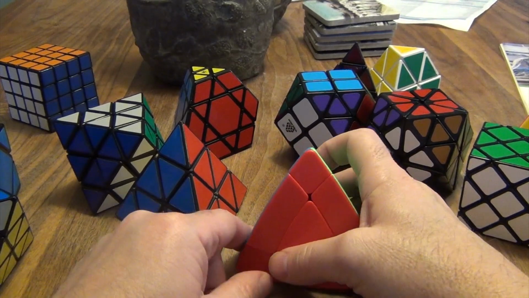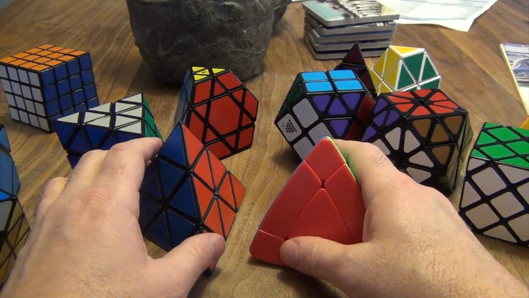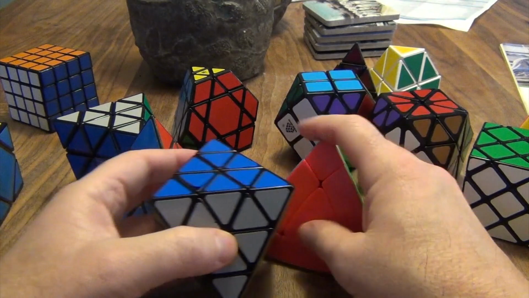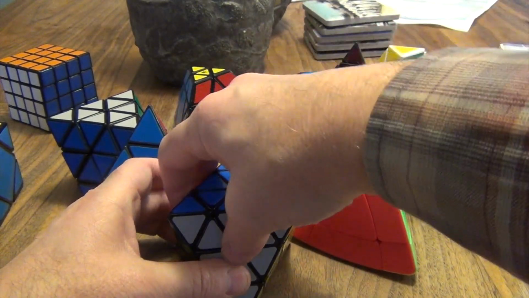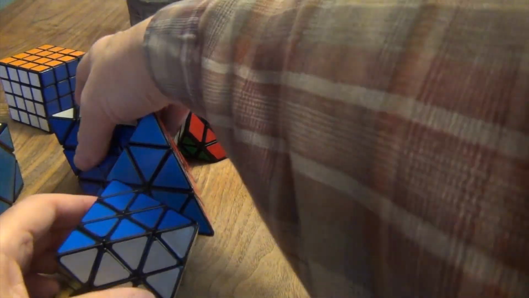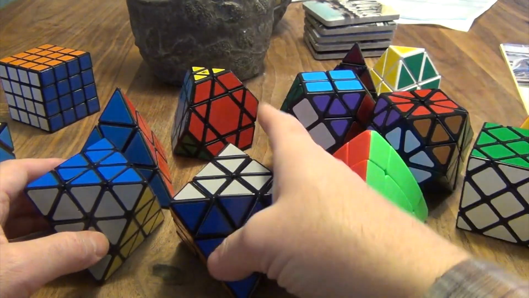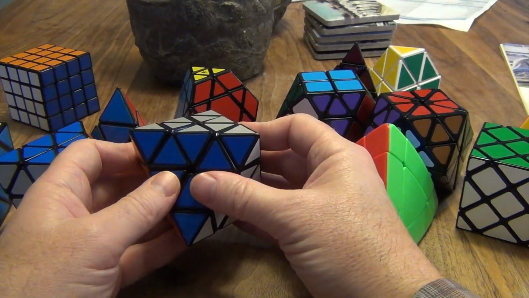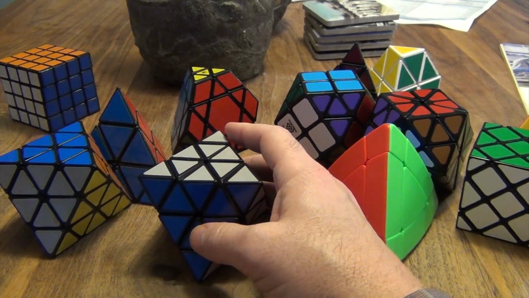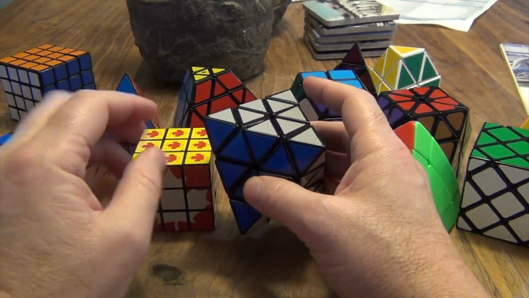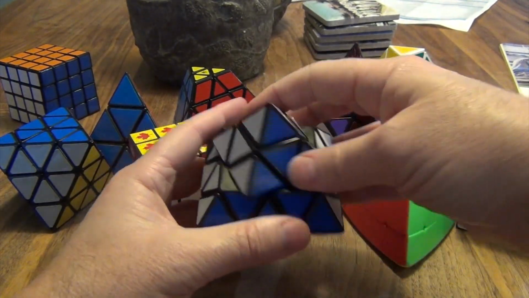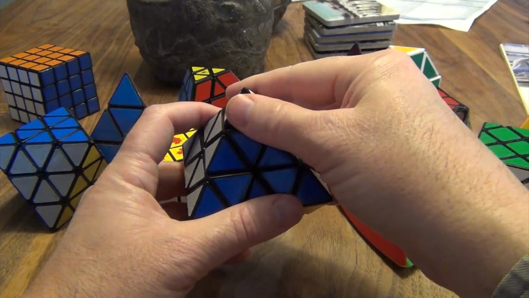Well, what that really means is that if I were to define what kind of an octahedron this is, and what kind of an octahedron this is, although they look the same, this from a twisty puzzle standpoint is the dual of the Rubik's Cube, of the 3x3. And that's because this over here is a corner turning octahedron.